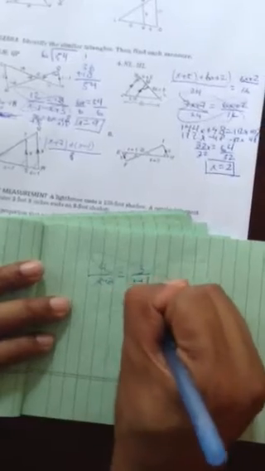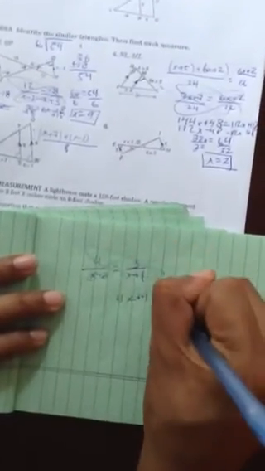So now we cross multiply. So we have 4x plus 4 is equal to 3x plus 9. Now we subtract 3x from both sides. We have x plus 4 is equal to 9. We subtract 4 from both sides to make sure we solve for x, which is 5. So x is equal to 5.